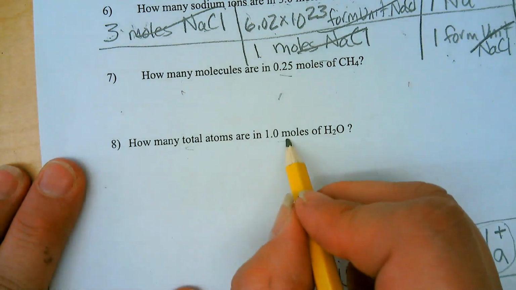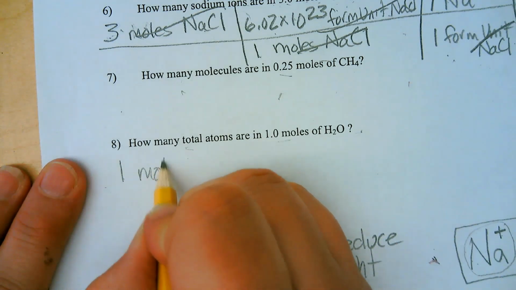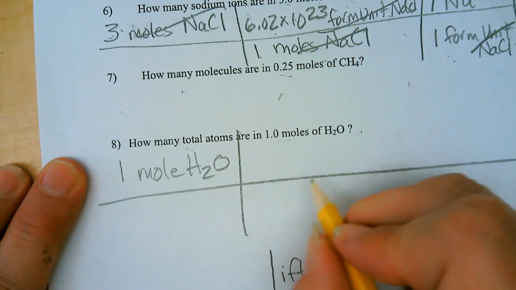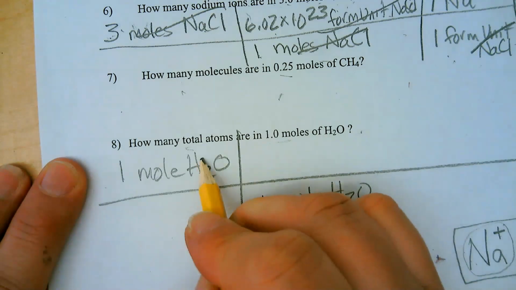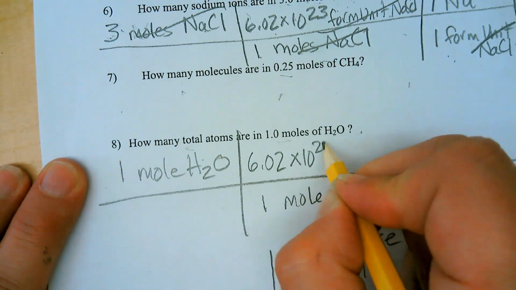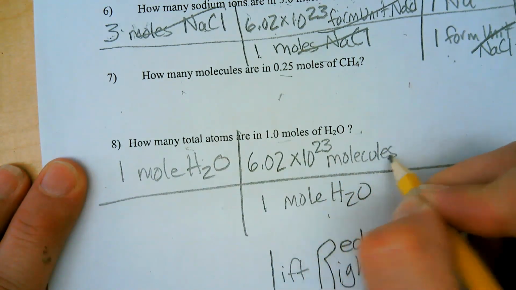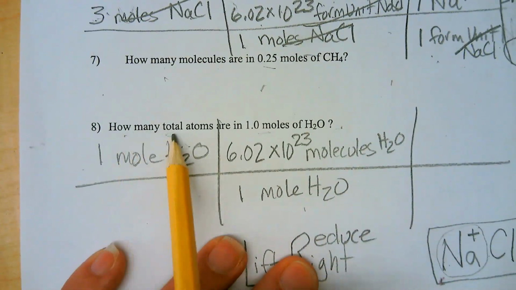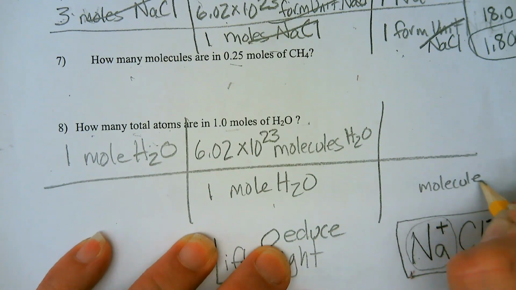Number 8, how many total atoms are in 1 mole of water? So we have 1 mole of H2O. So 1 mole of H2O, because we have to cancel these out, is 6.02 times 10 to the 23rd molecules of H2O. Okay, but this is not asking for molecules of H2O, so we have to get rid of molecules of H2O.